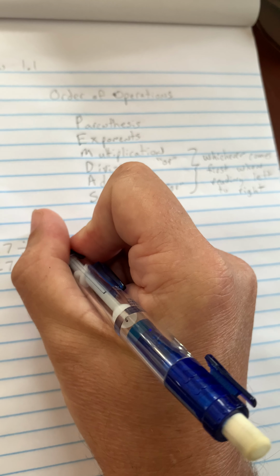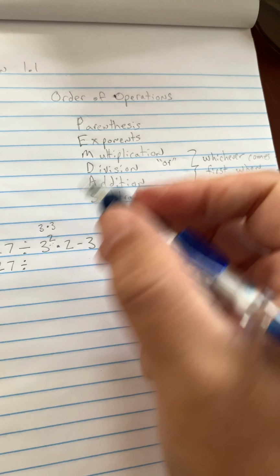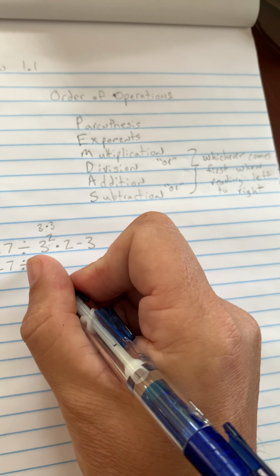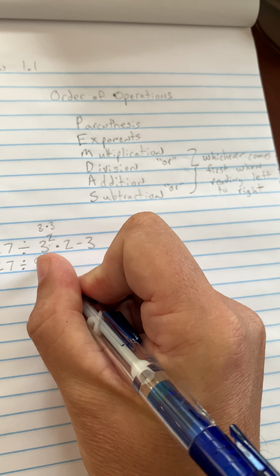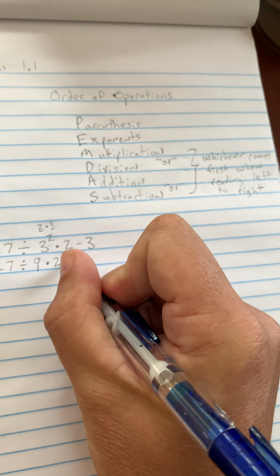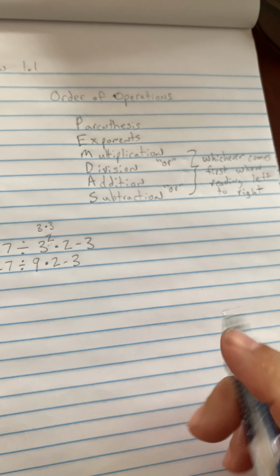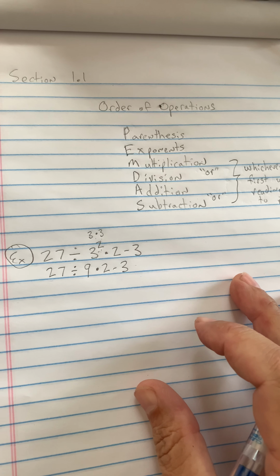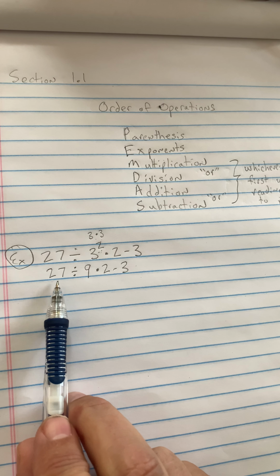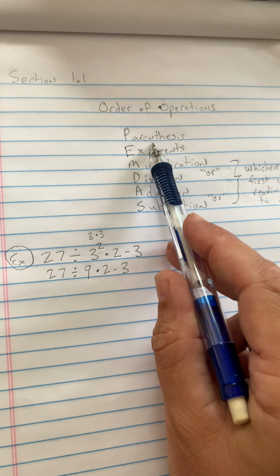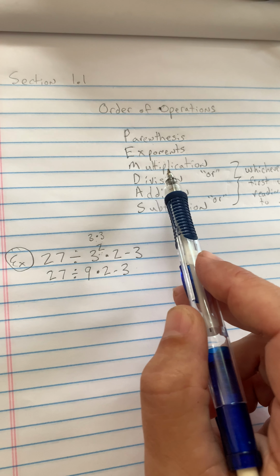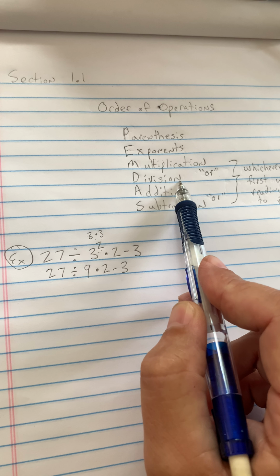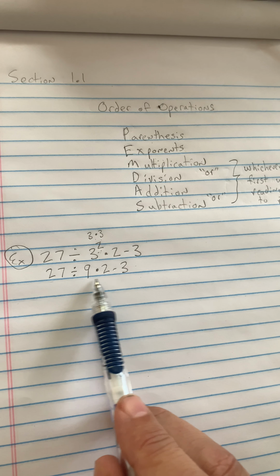Now remember, that means 3 times itself. Our exponent tells us how many times we multiply the base times itself. 3 times 3 gives me 9. And I'm still left with multiplied by 2, subtract 3. And then I just simply start over again. I am going to look left to right, no parentheses, no more exponents.